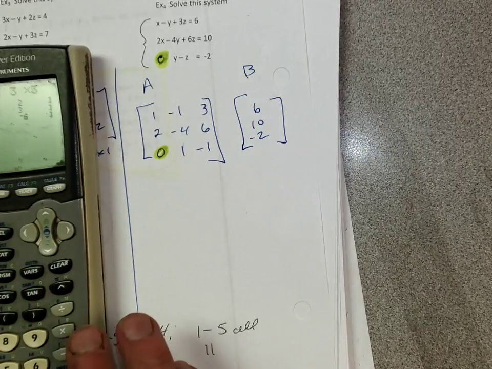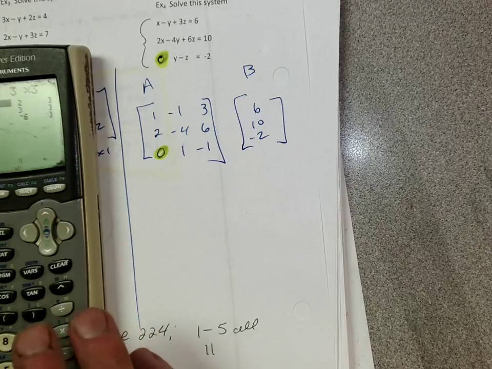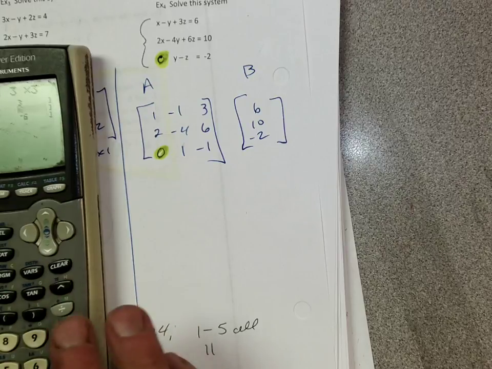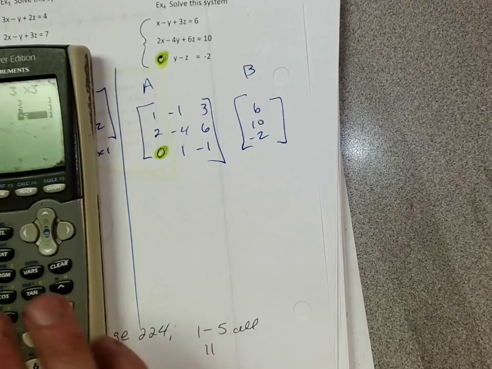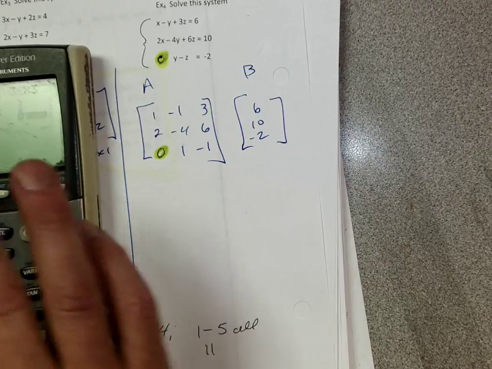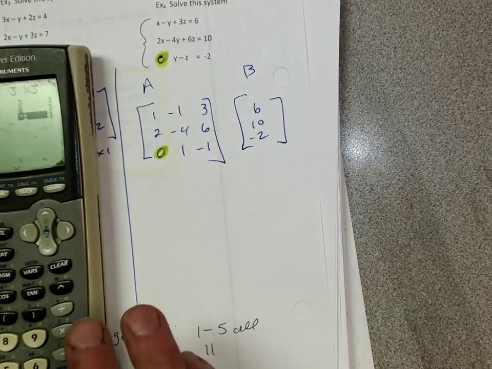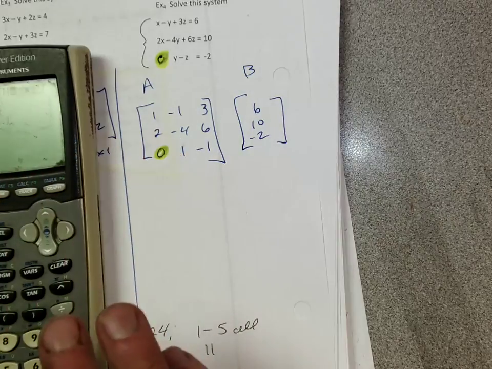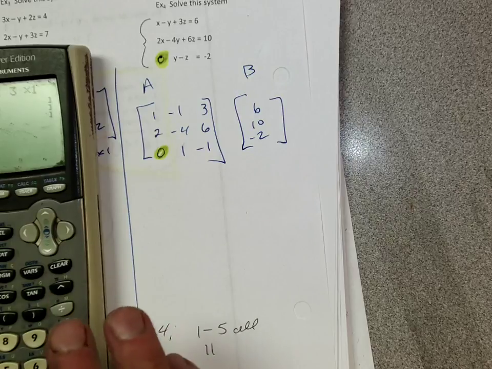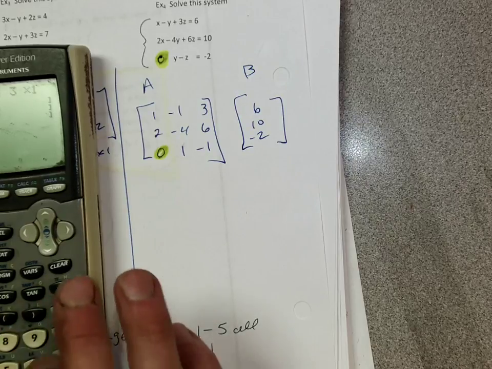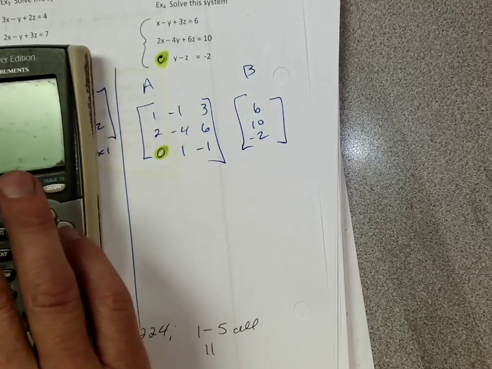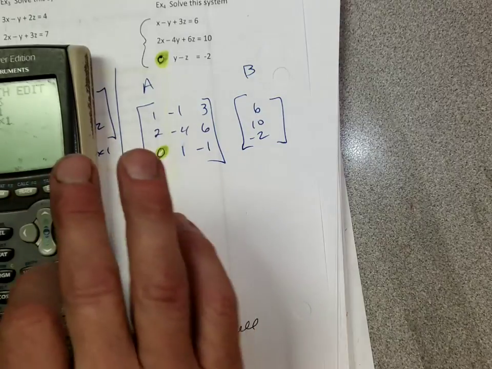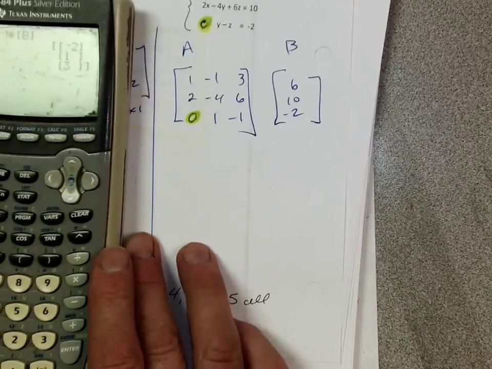Edit. 1, negative 1, 3, 2, negative 4, 6, 0, 1, negative 1. Go back and make B. Go back and edit B. 3 by 1, 6, 10, negative 2. Quit. Go back to matrix A. Inverse times B. There we go. See if you get that answer. Okay?